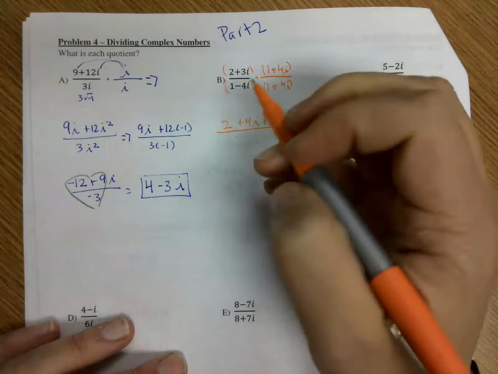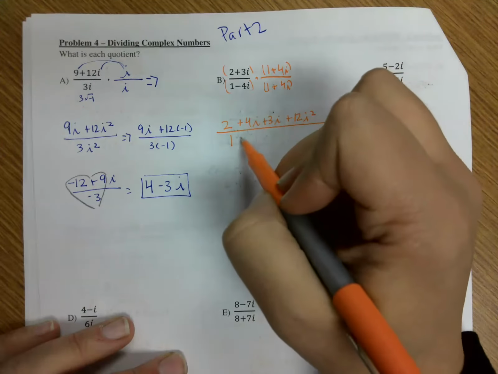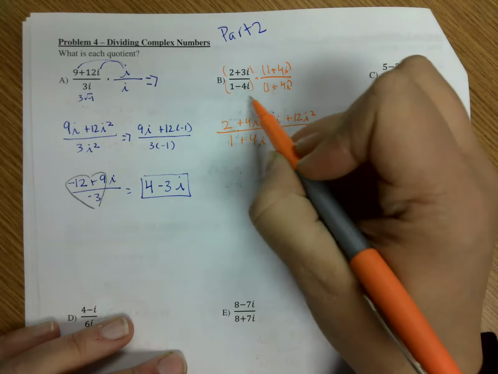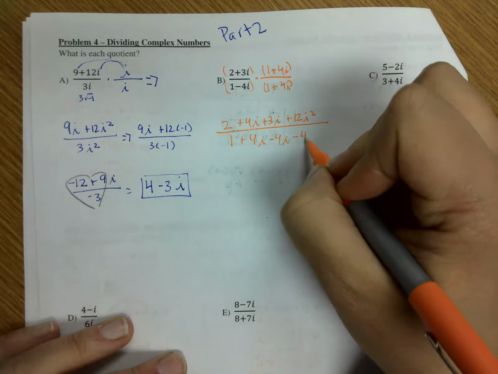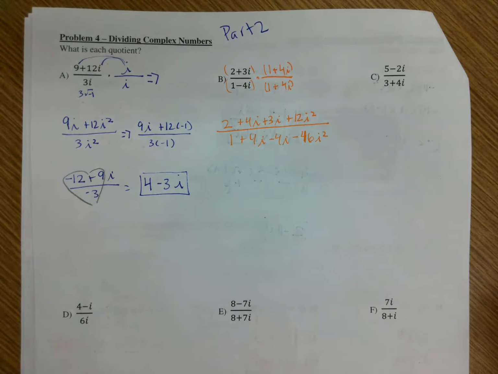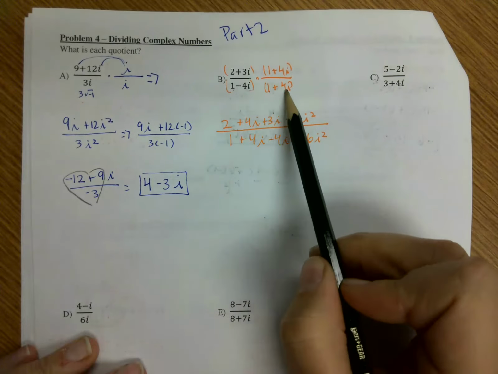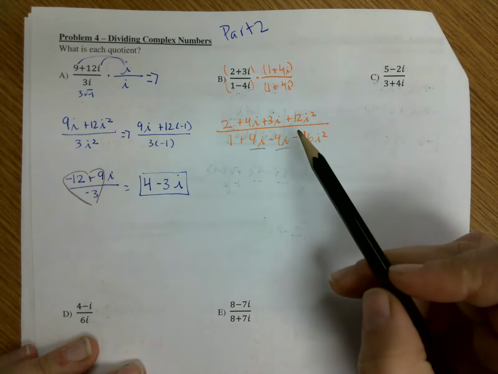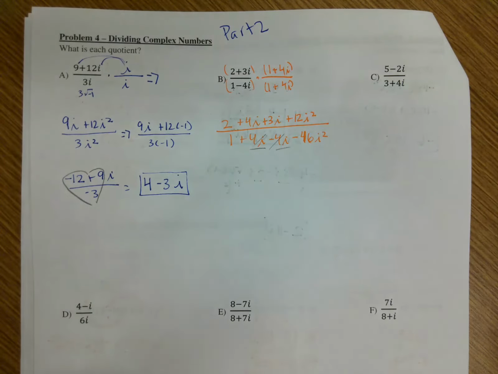On bottom, I have my first, I have my outside, I have my inside, and I have my last. Negative times a positive is negative 16i squared. So one thing that's nice about when you multiply by the conjugate, meaning the first two numbers are the same, just different sign in between, these two cancel each other out. Wham, bam, thank you, ma'am.